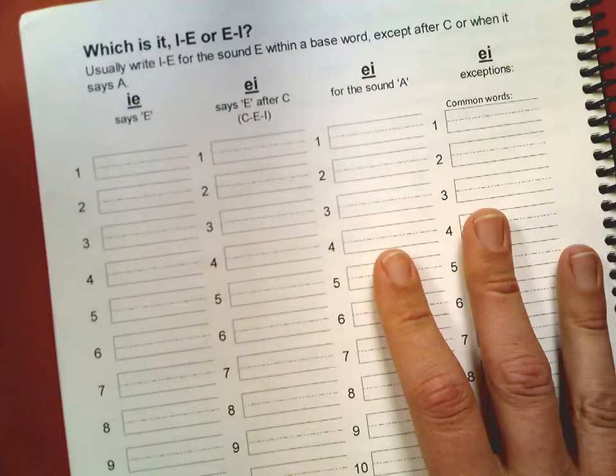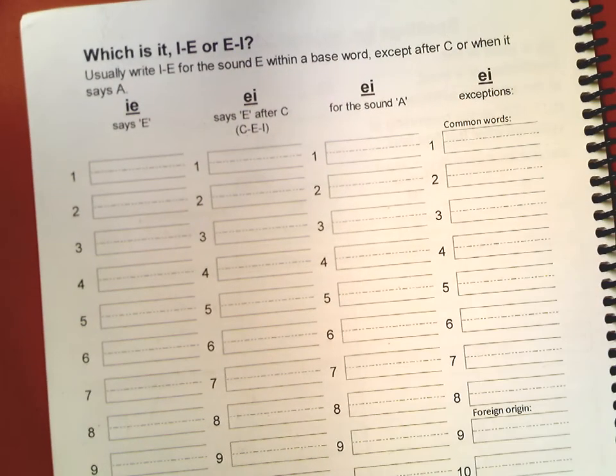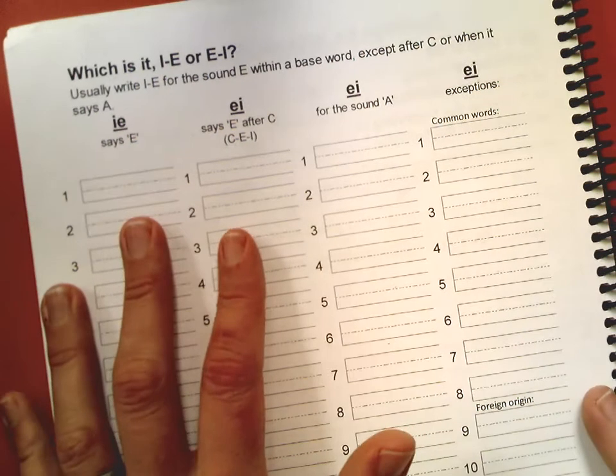Class, we get to use a new page in our notebook today that we have not used all this year, and that is page 8. So go ahead and open to page 8. All right, page 8 is helping us organize.